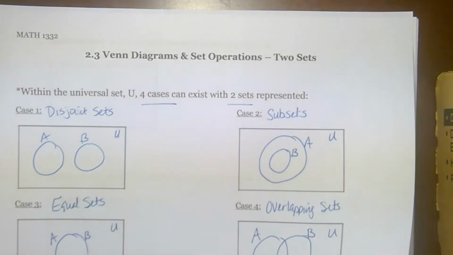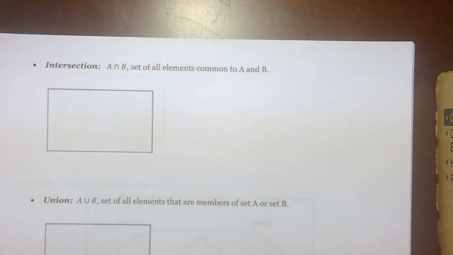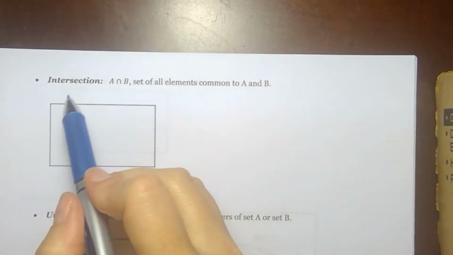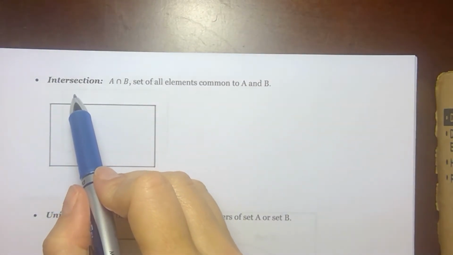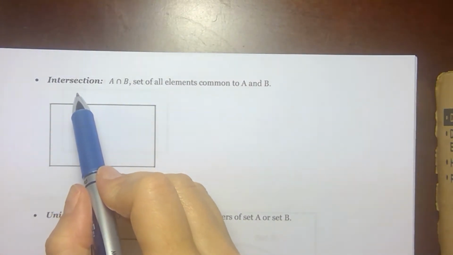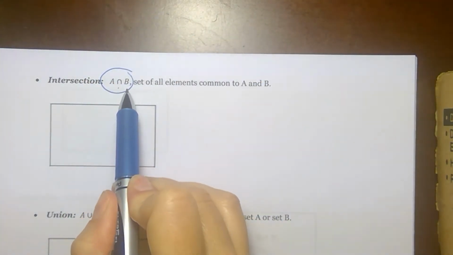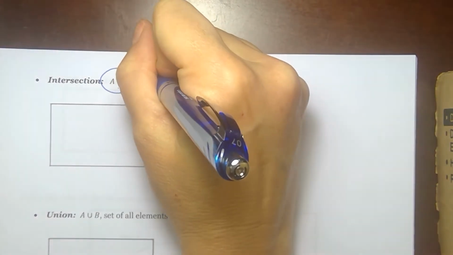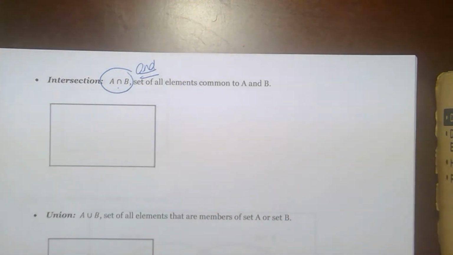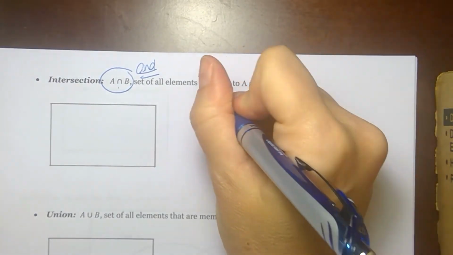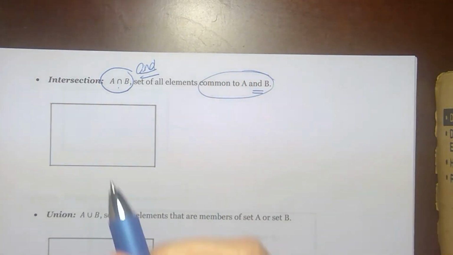Let's look at the next page and talk again about intersection and union. We've already addressed and introduced intersection and union. We're going to go over them again. Intersection, remember, think about the intersection in the road. If you're part of the intersection, you are part of both sets. So there's my symbol, A intersects B. The key word for intersection is and. So I'm interested in what is in both A and B, what they have in common.